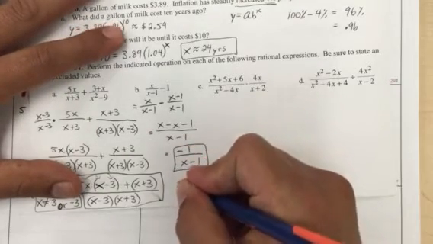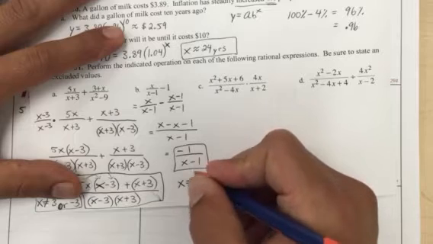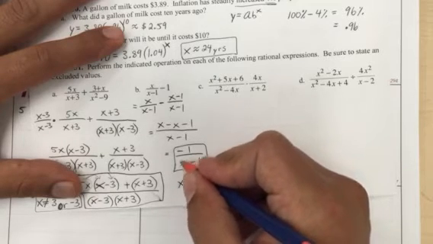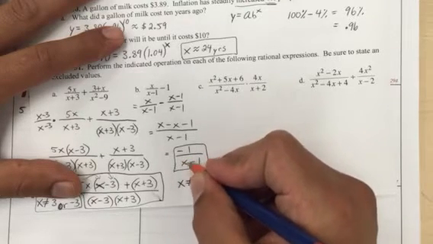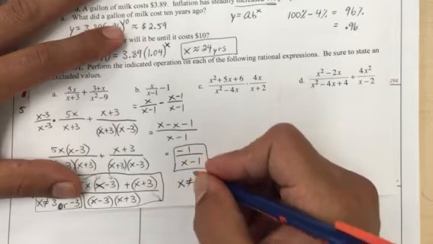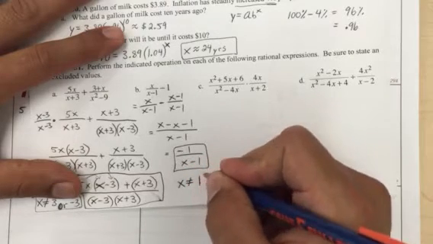And the excluded values, we write it as x cannot equal. We just have to think about what x value would give us 0 here, so it would be 1. So in this case, x cannot equal 1.